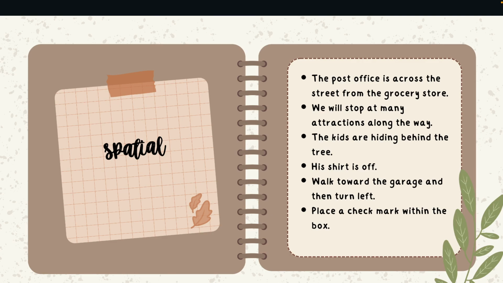So we have here a few examples. The post office is across the street from the grocery store. We will stop at many attractions along the way. The kids are hiding behind the tree. His shirt is off. Walk towards the garage and then turn left. And then lastly, place a check mark within the box.